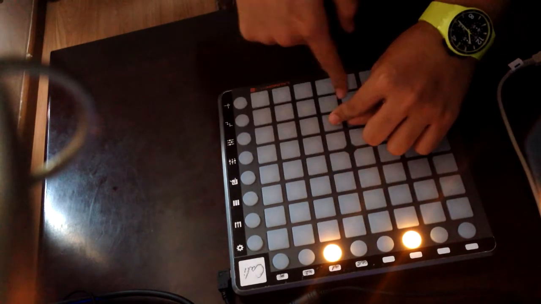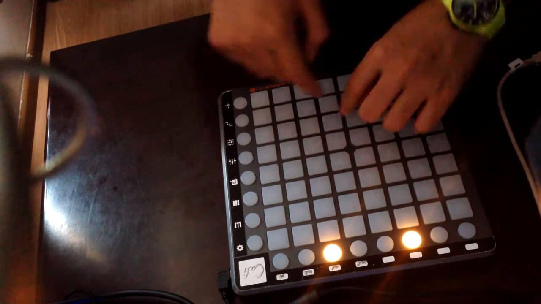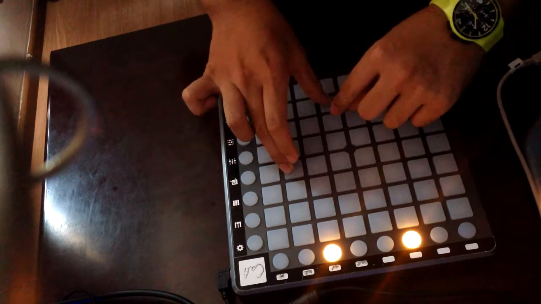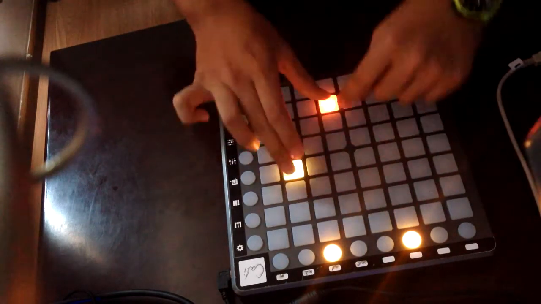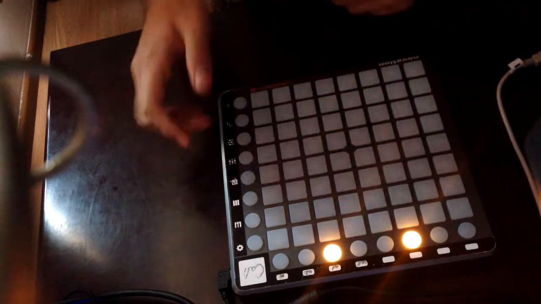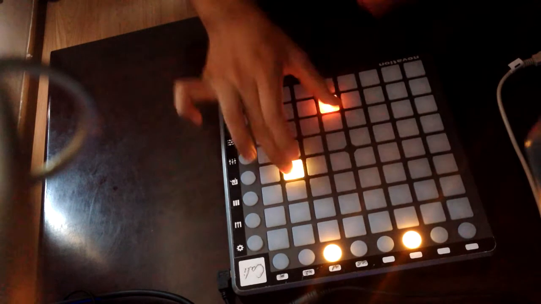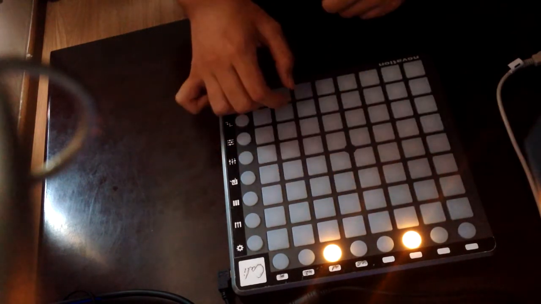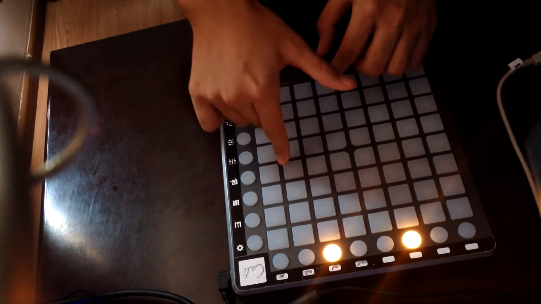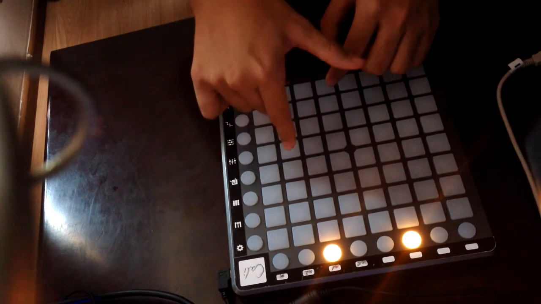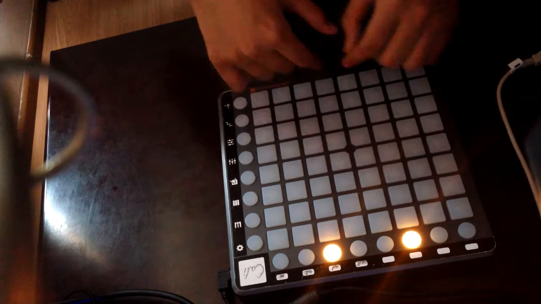Your left hand, push this two, and your right hand, push this one. This is for the beginning. And then you kick. Pretty easy, right?